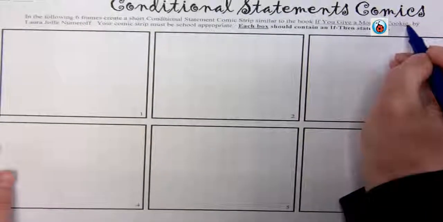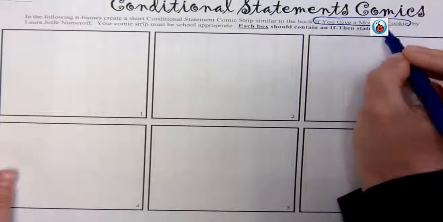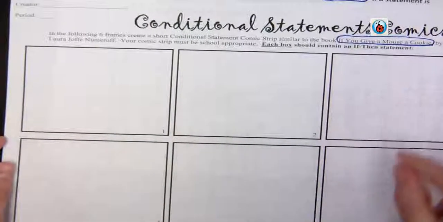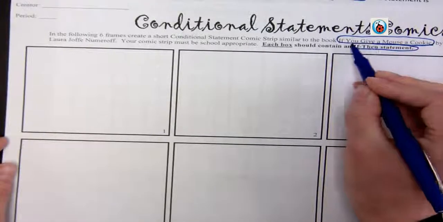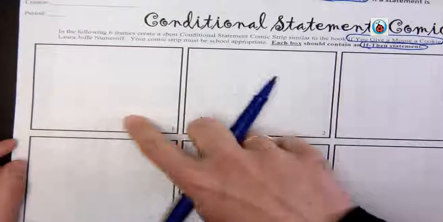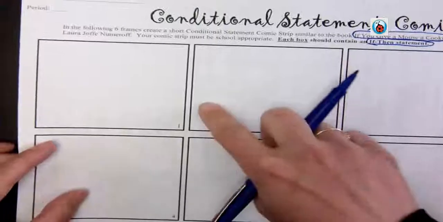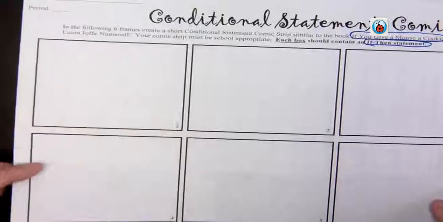Okay, so then next you're going to do this. This is based off of the If You Give a Mouse a Cookie book. So if you're doing this online, watch the video that's linked below. Otherwise, your teacher will show you the video or show you the book that you can read. And so you're just going to make a comic strip. Each box should contain a full if-then statement. So you'd have something like, if I go to school, then I will see my friends. If I see my friends, I will be happy, and then continue on like that. You can do whatever you want, just make sure it's school appropriate.